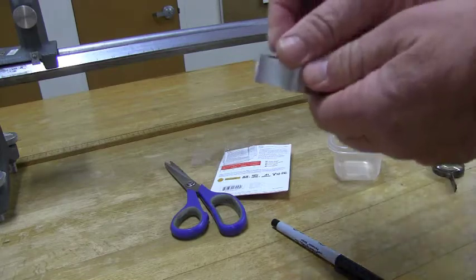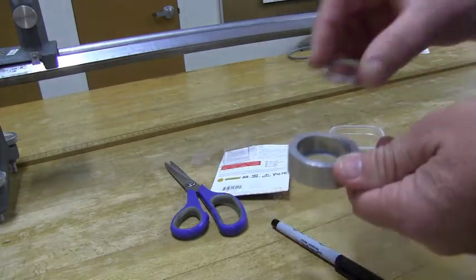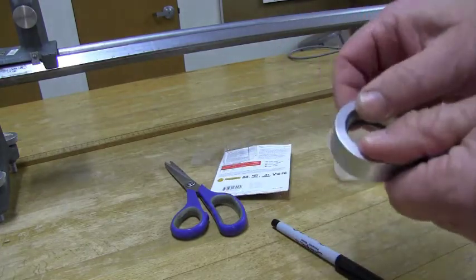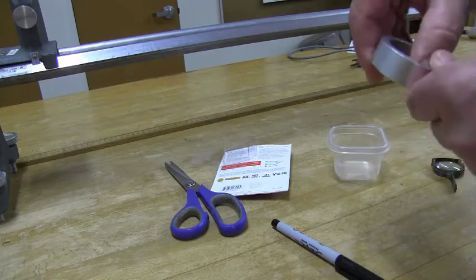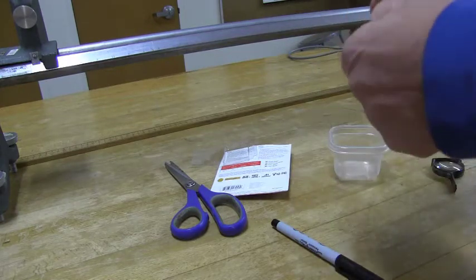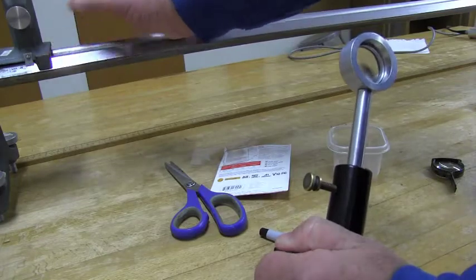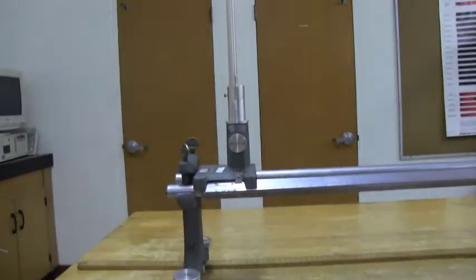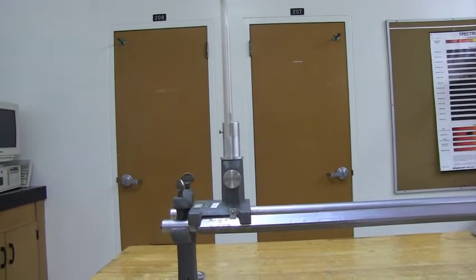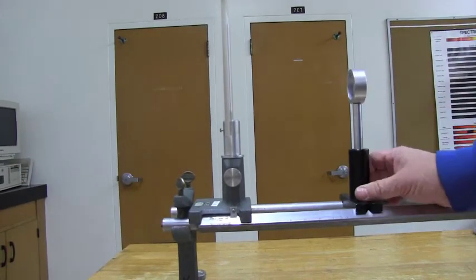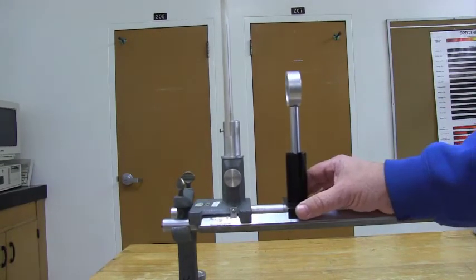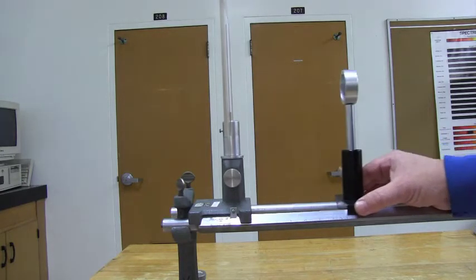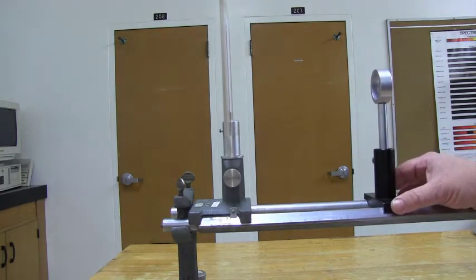So I put this into the holder, and I put my retainer clip here. And now let's set it up here. So we put the screen at 0 centimeters, and then we move our lens in and out, looking for the focus. Oh, and there it is.